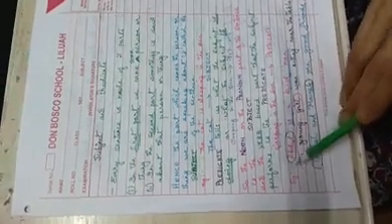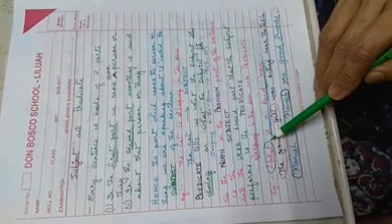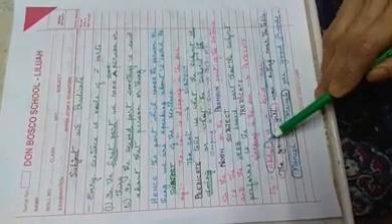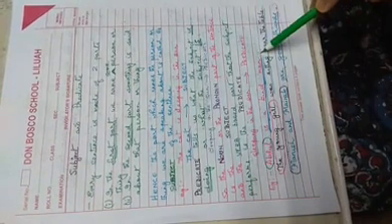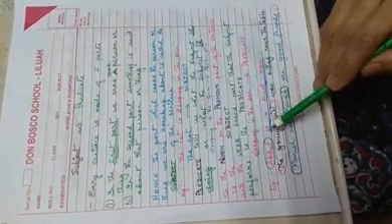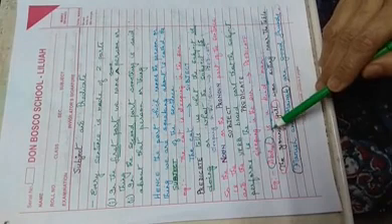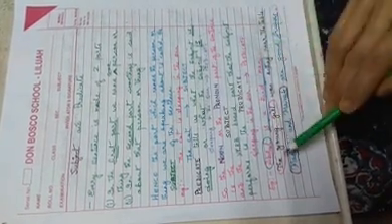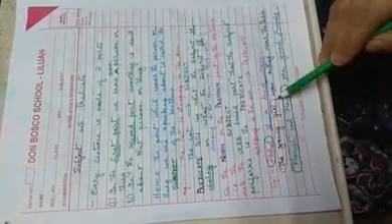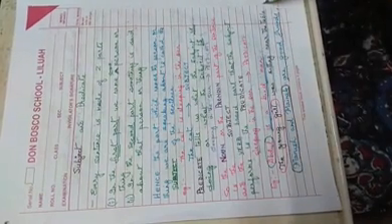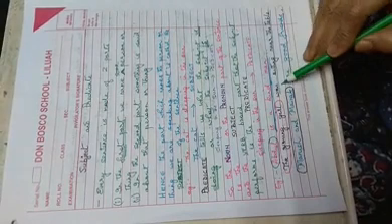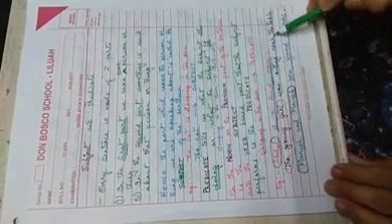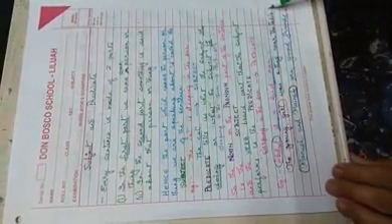Few more examples. Abdul is a kind man. Abdul is the name of a person, is the subject, is a kind man is the predicate. You must remember the predicate part begins with the verb. The young girl was sitting near the table. The young girl is the subject. Was sitting near the table becomes the predicate.